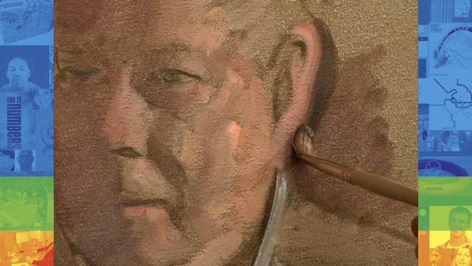Now you'll see where there's an overlap, where the background color is coming into contact with the flesh tone, there's sort of a bleeding effect. There's a softness that occurs. And that softness is pleasant. It should really exist everywhere in the painting if you're working in this fashion where you're not constrained by lines, not painting within lines, coloring between lines.